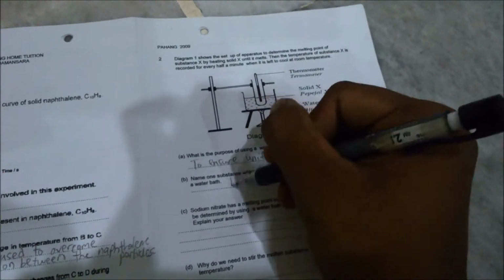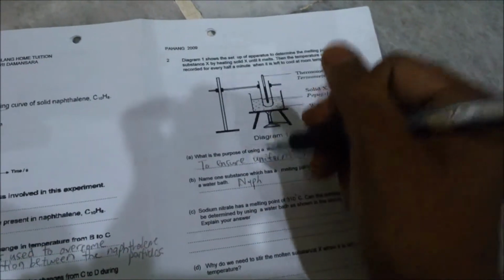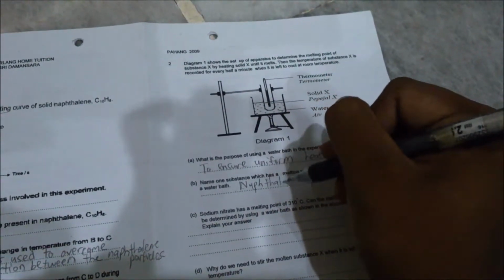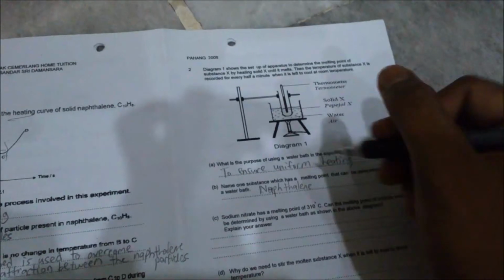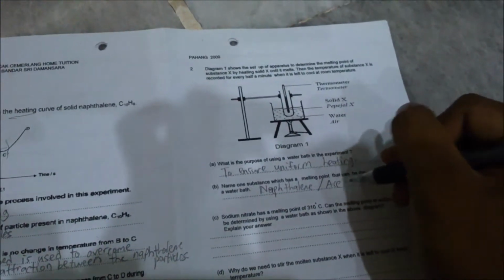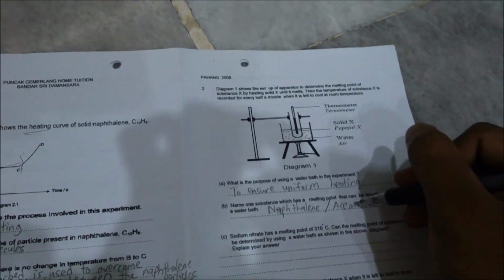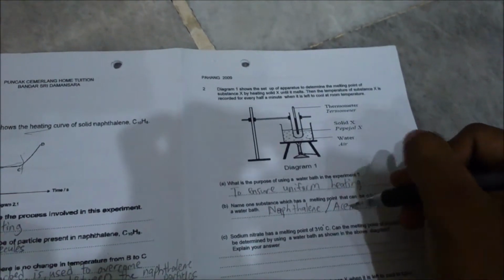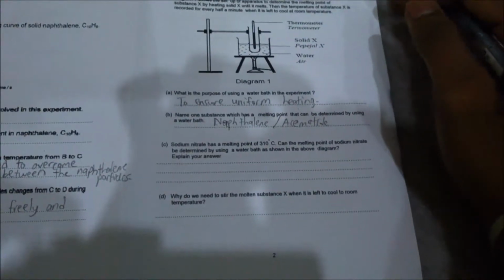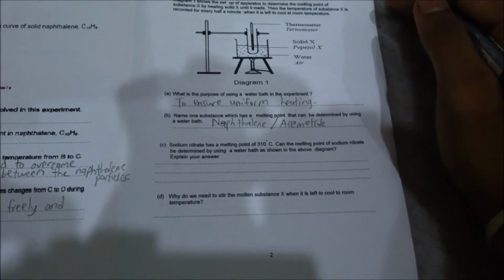Naphthalene or acetamide. I'm not sure about the spelling of acetamide, guys, check it out.